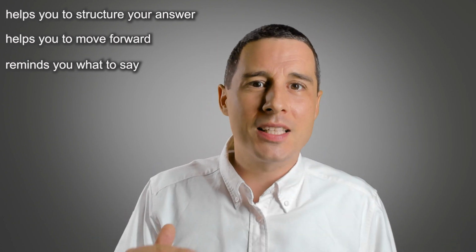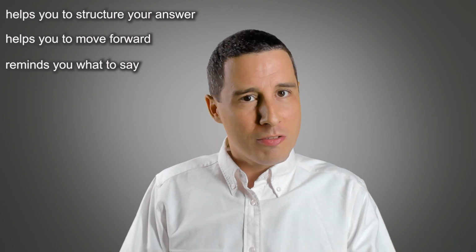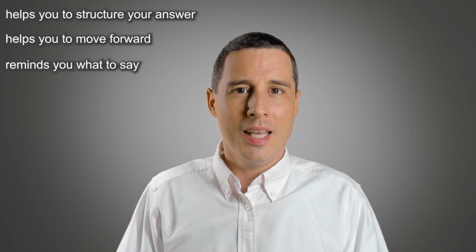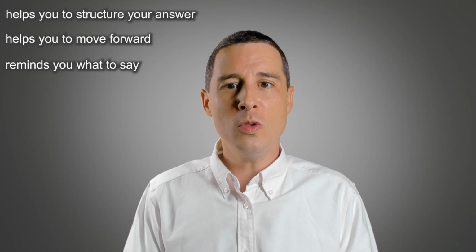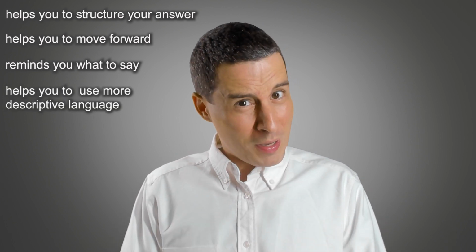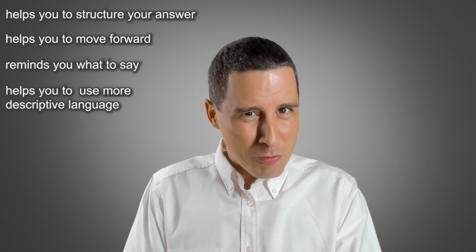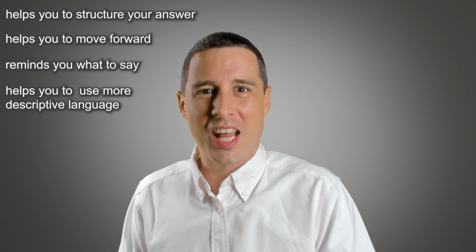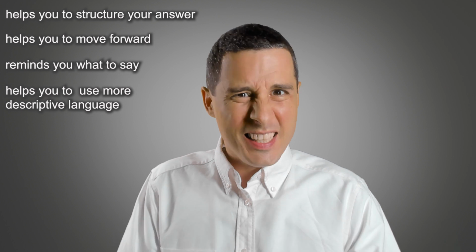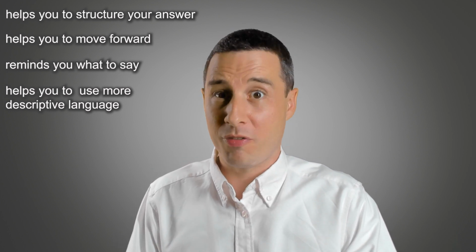And if you get to this final point or final cue on the cue card, it's going to force you to use more vocabulary that's connected with feelings and opinions. So probably more adjectives and adverbs that are needed when you're describing your feelings and opinions.